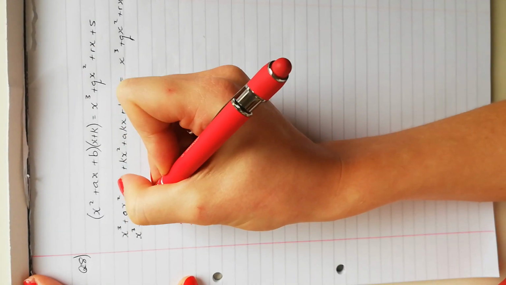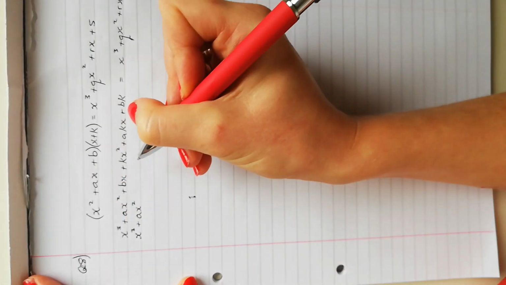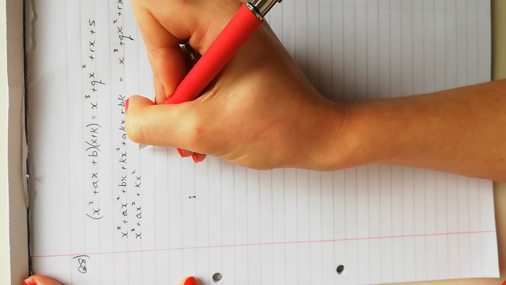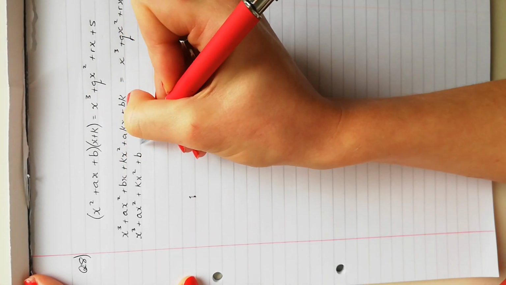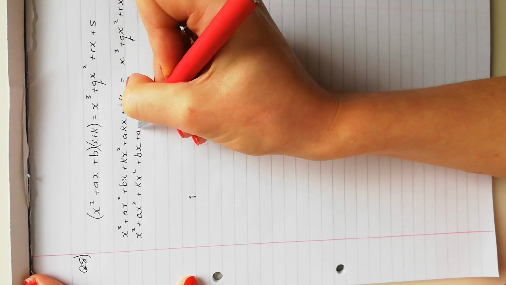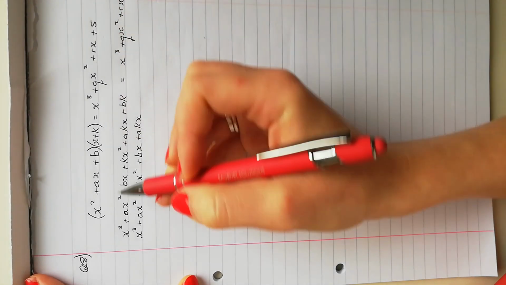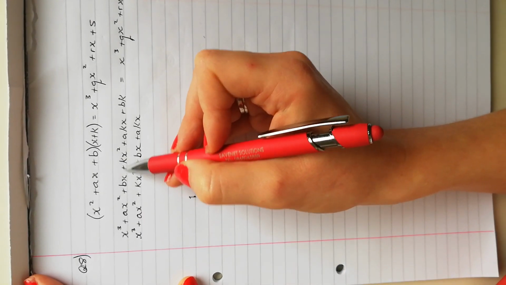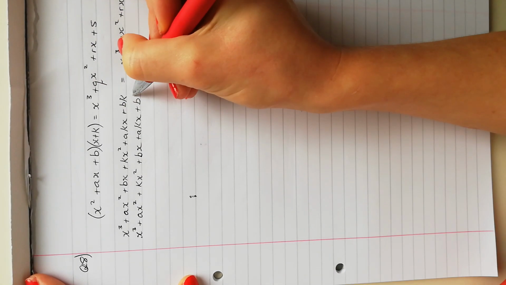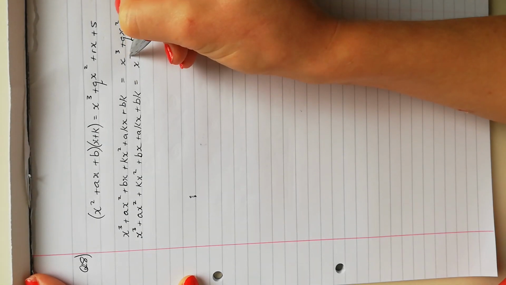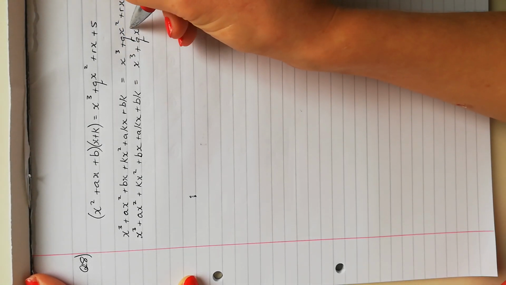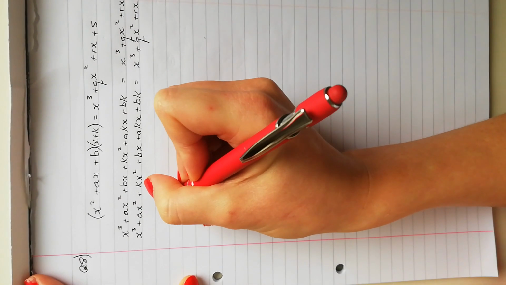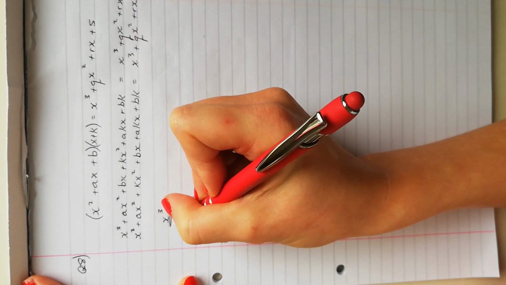Now, I'm just going to bring my x squared terms together because then it's easier to see the coefficients. And I'm going to do the same with my x terms. Okay, so my x cubed is here. I have my x squareds, I have my x's, and I'm just left with bk equals all the rest.